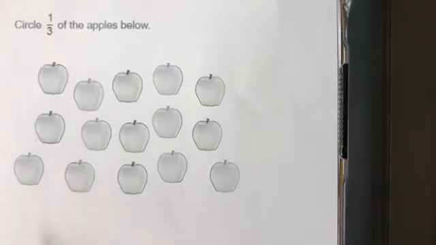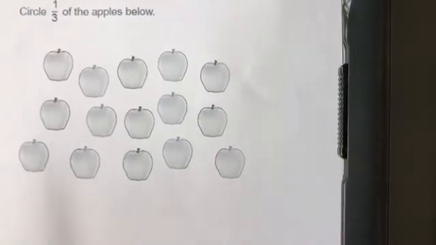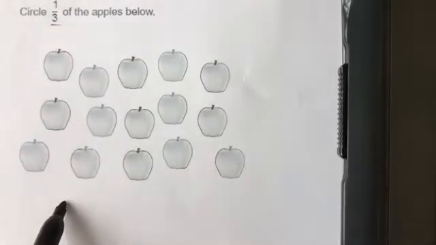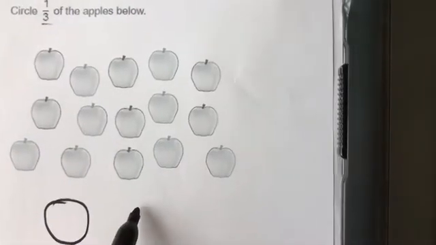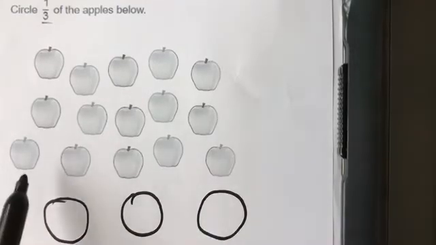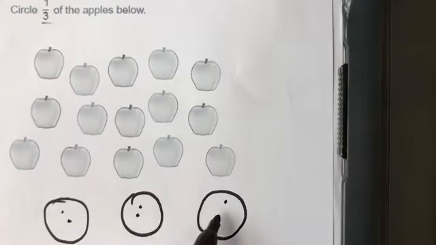So I'm going to use hoops again to show this one. And then we'll talk about a slightly different way that we could see it based on those arrays. So it's 1/3. I need 3 hoops. 1, 2, 3. And I'm going to put my 15 into these hoops. 1, 2, 3, 4, 5, 6, 7, 8, 9, 10, 11, 12, 13, 14, 15.